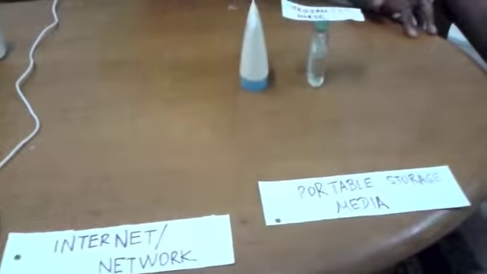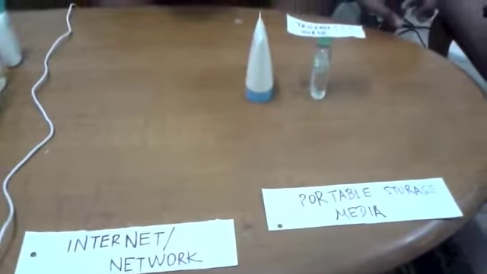So if we look at our modern day Trojan horse, which is a form of computer virus and which is a threat to computing security, what happens is, if you look down here, you've got your computer, and this part you can consider as an external source, such as the internet or a network, or probably a portable storage media such as a thumb drive or an external hard drive or a CD.